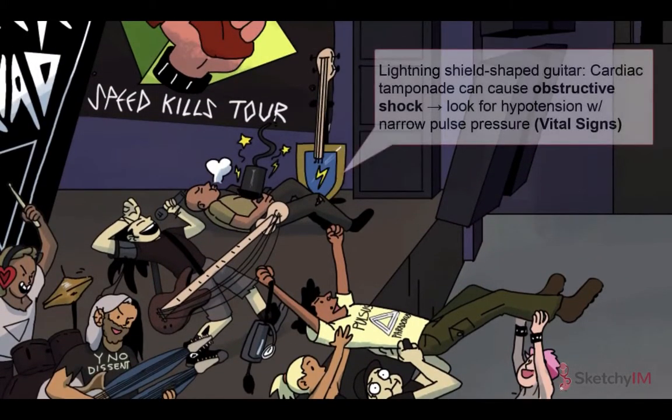In the most severe case, your patient with cardiac tamponade may present in obstructive shock, represented by a recurring Sketchy symbol, the lightning shield guitar. So medievally metal. In addition to tachycardia and hypotension, obstructive shock will also produce signs like tachypnea, cool extremities, decreased urine output, and altered mental status. Check out our dedicated shock sketches later on in this unit for more details on the clinical presentation of obstructive and other types of shock.